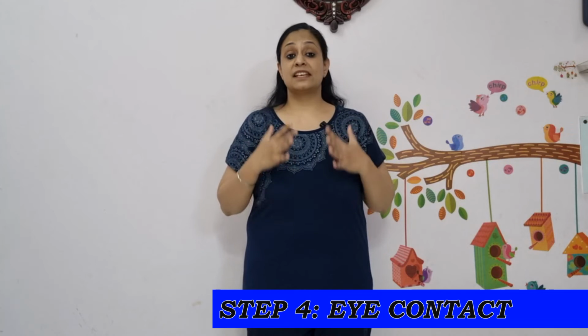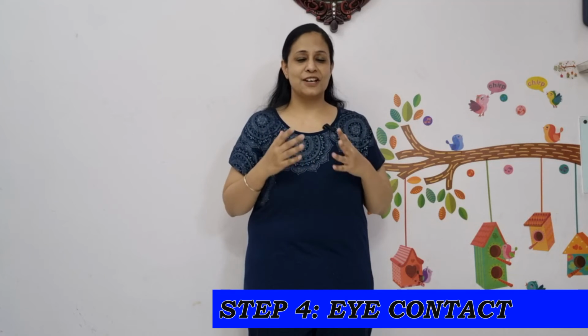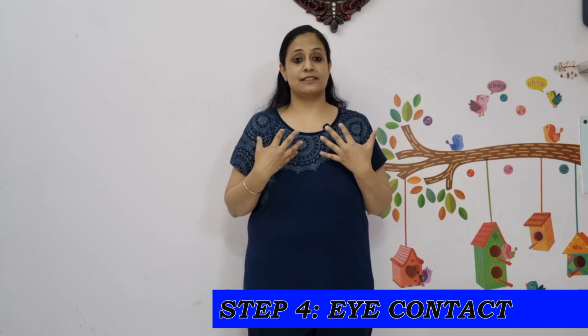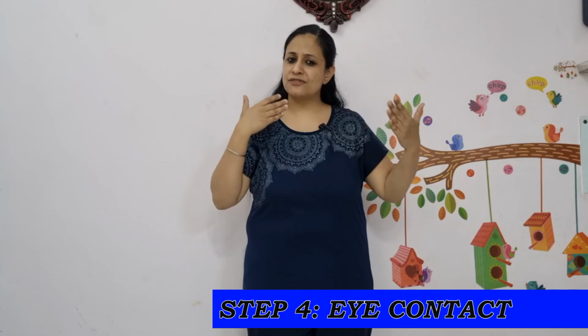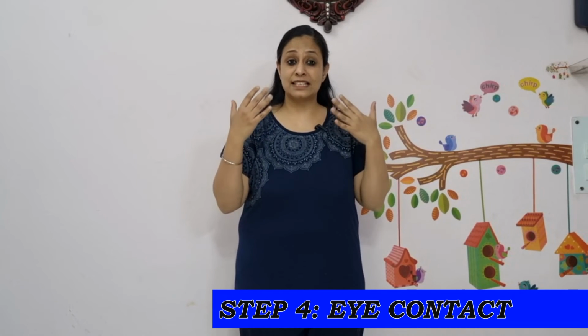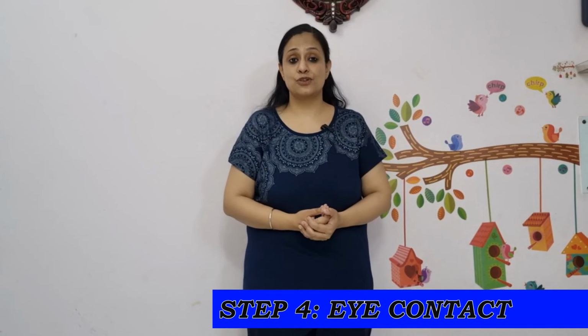The fourth step is again very important. Try to gain the eye contact of the child. If you're instructing the child and the child is looking elsewhere, there is no point in instructing. Try to sit face to face with the child so that they can hear you, see your lips moving, and understand that you're trying to talk to them.